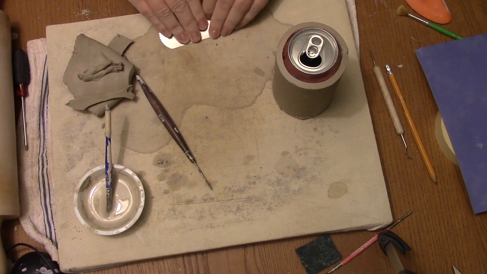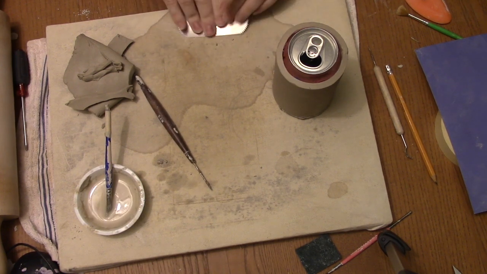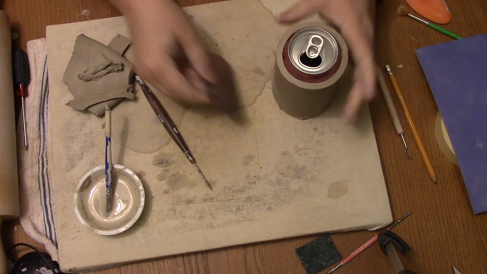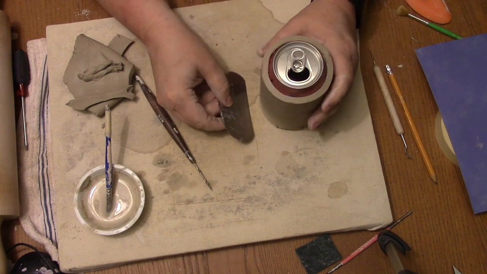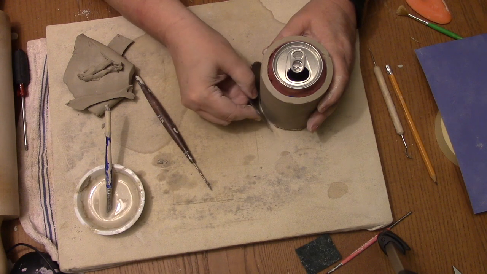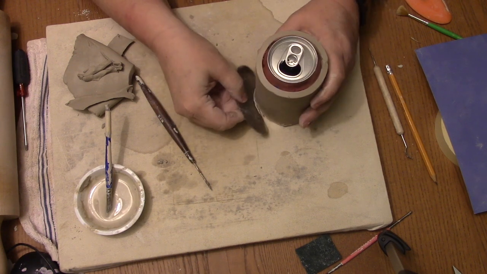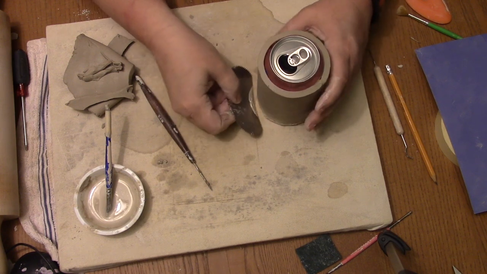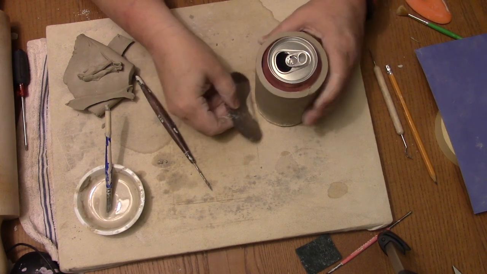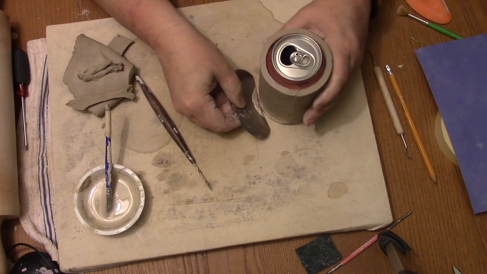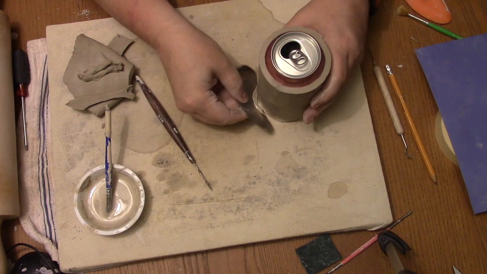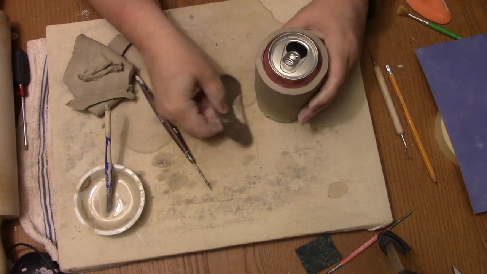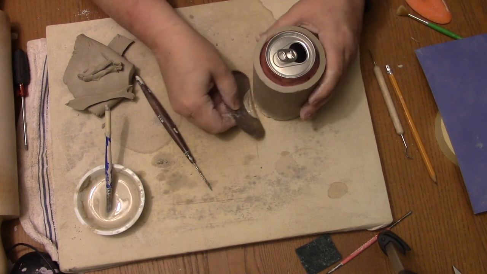And then I'm going to take a rib tool or whatever it is you use to smooth. During remote instruction, I've been having pretty good luck with expired gift cards because they're nice and flexible. I'm just going to start at the base and pull upwards, and that's going to help seal that base to my cylinder.